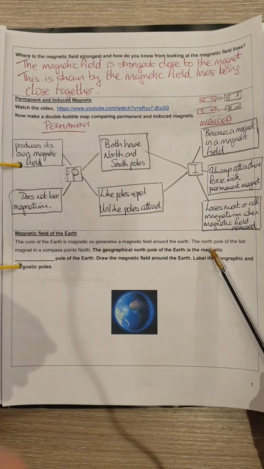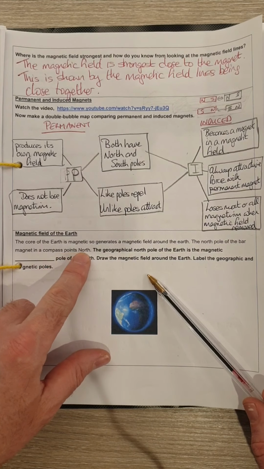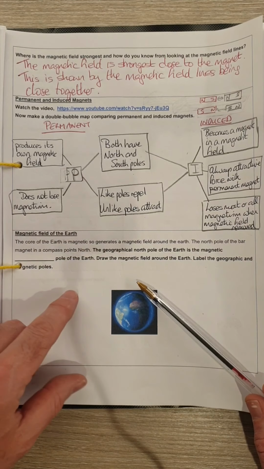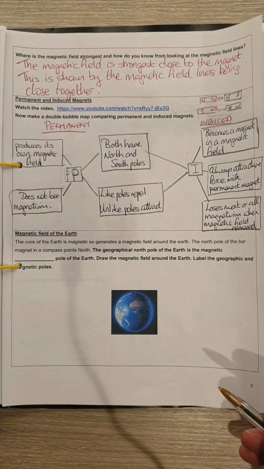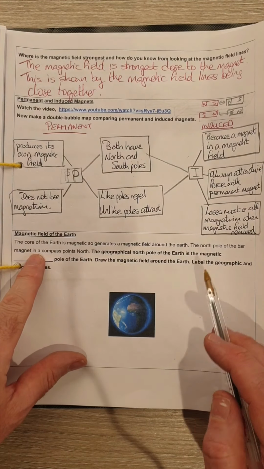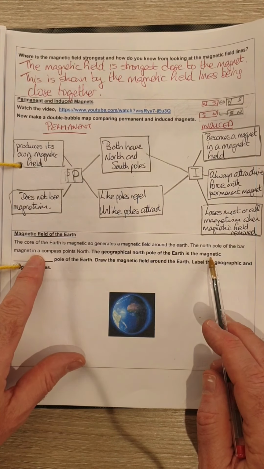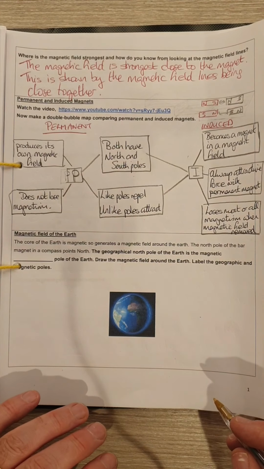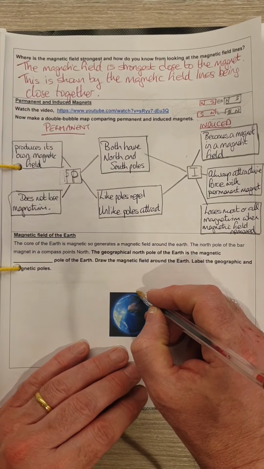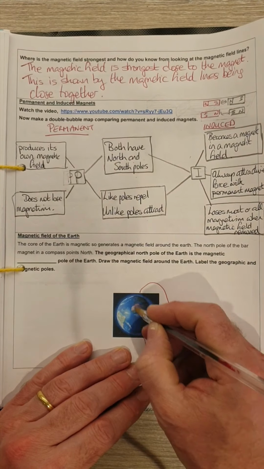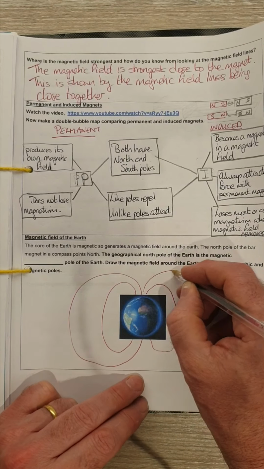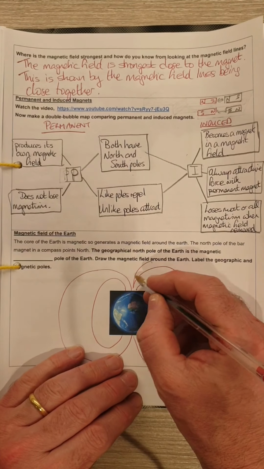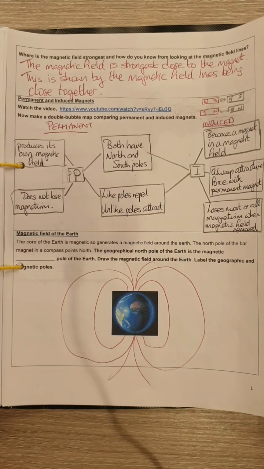Now, we have to remember that the north pole of the bar magnet in a compass points to north. So that means it's pointing to the south pole because opposite poles attract. So if I was to draw the magnetic field of the Earth, it would look like a bar magnet. It'll have the same shape with the magnetic field lines going round the Earth like this.